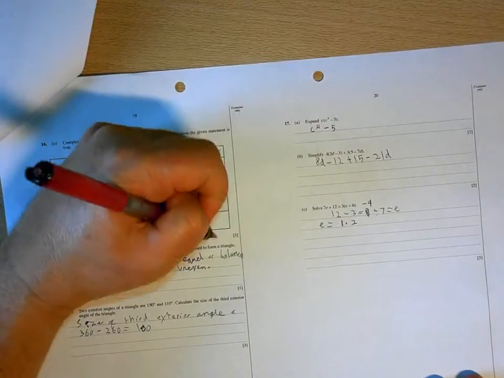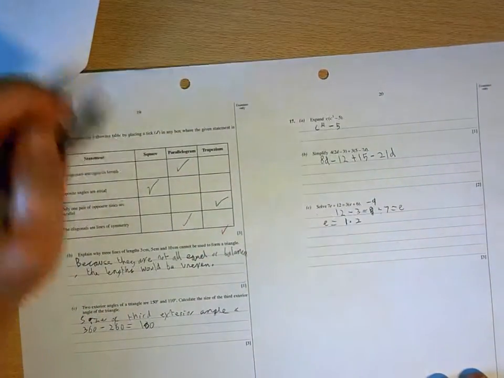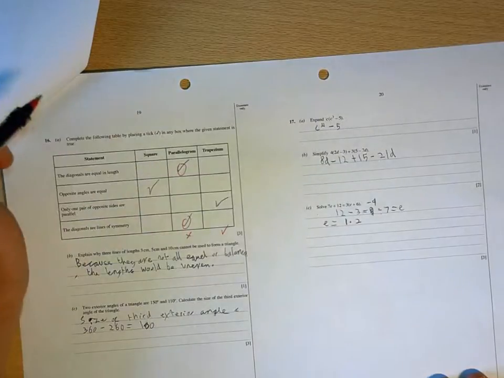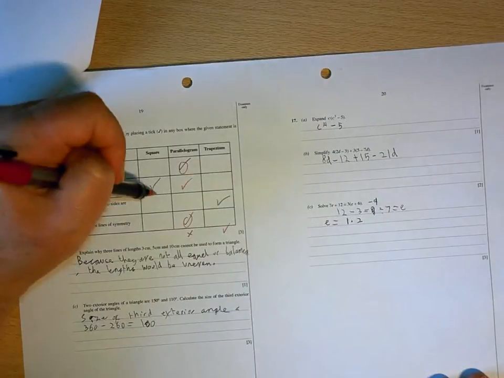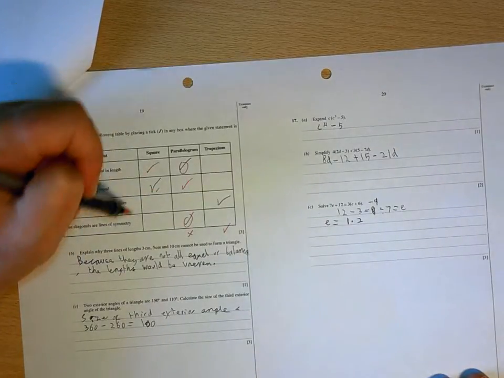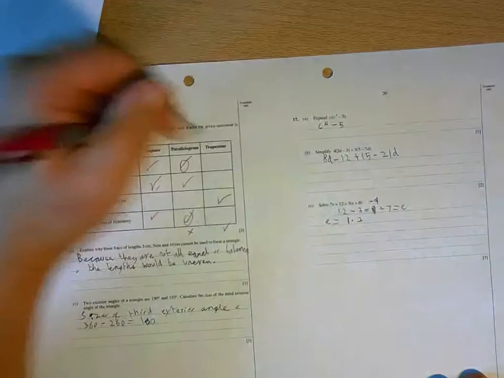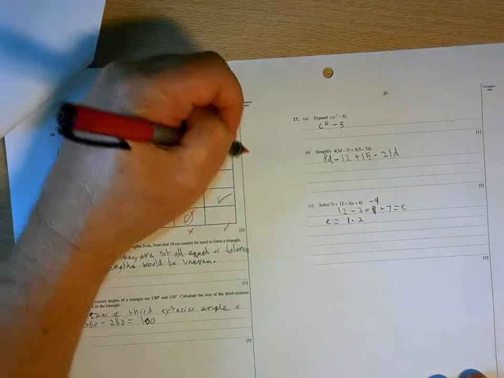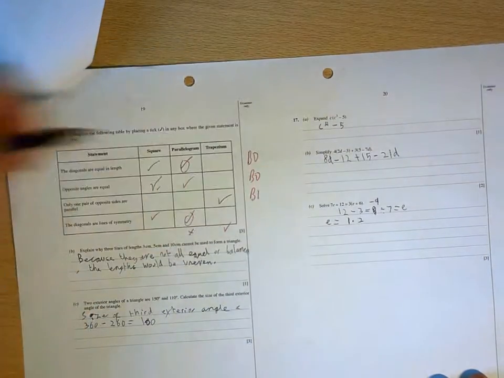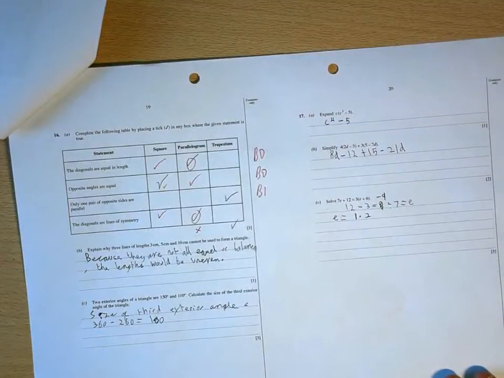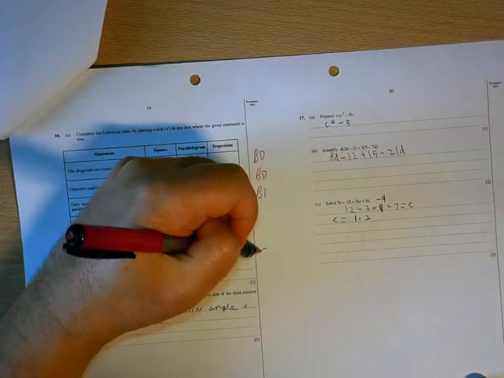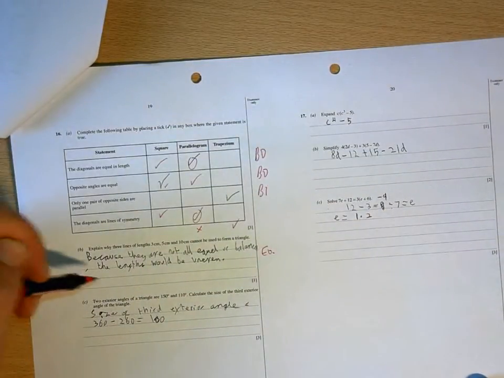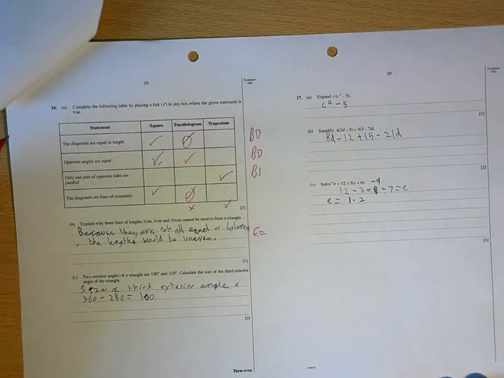Right, the trapezium is right. That's the only one that's a property for trapezium. Both of those are not properties of a parallelogram, but that one is. That is the property for a square, but so is that, and so is that. So the only one you've got the right properties for is the trapezium. Because they're not all equal or balanced, the lengths would be uneven. That doesn't make any sense at all. Okay, have a look how I've explained that on the video clip.